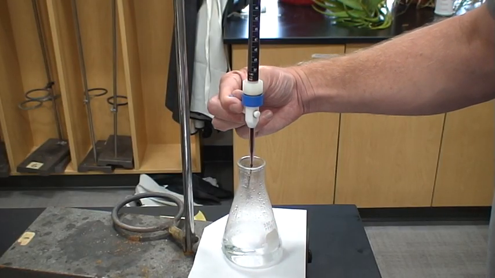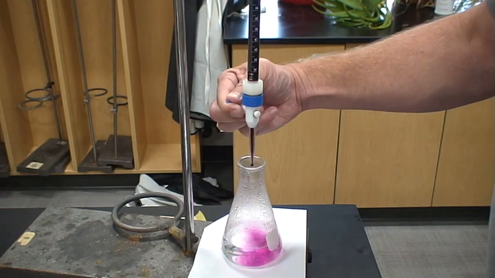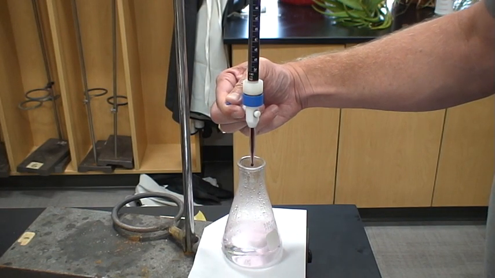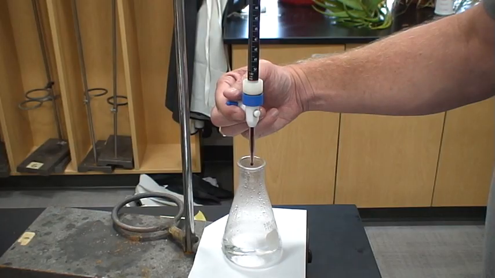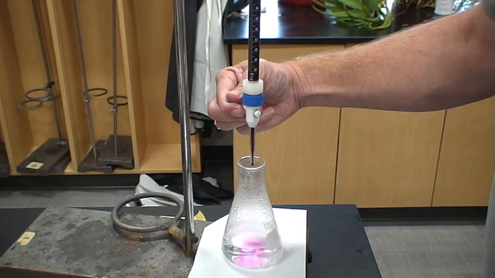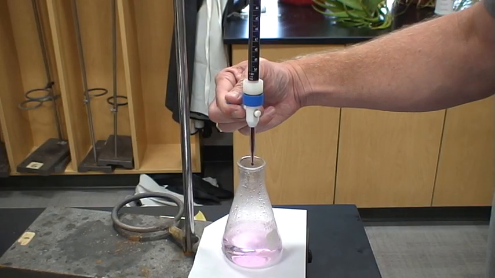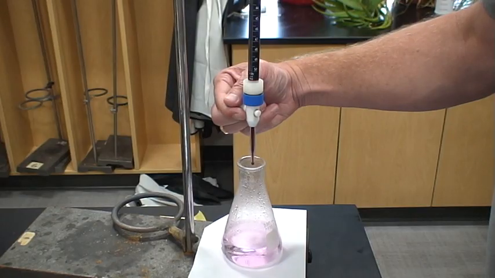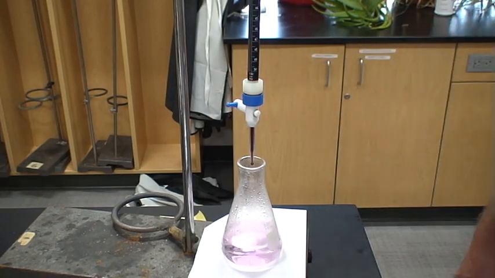Getting closer. 4 and 5. Now I saw just a little wisp in there. I'm getting really close. Notice I added 2 drops. 1, 2, 3, 4, and 5. That is my equivalence point.